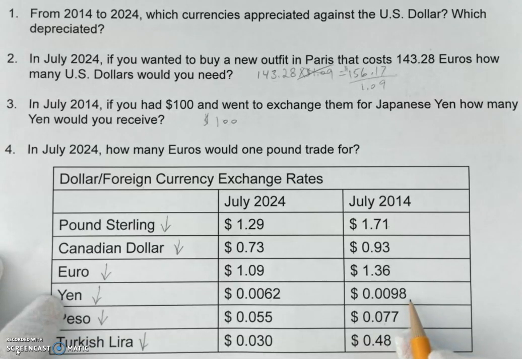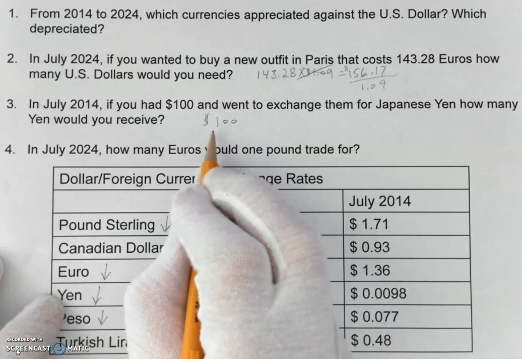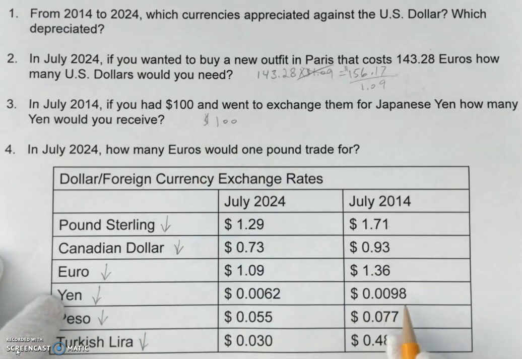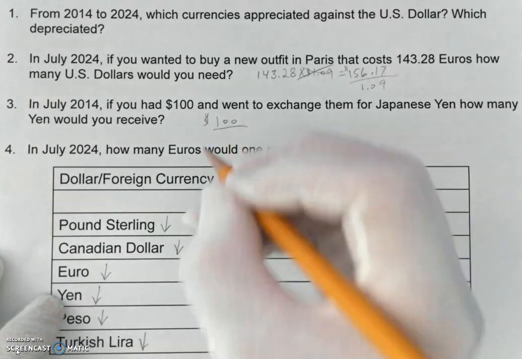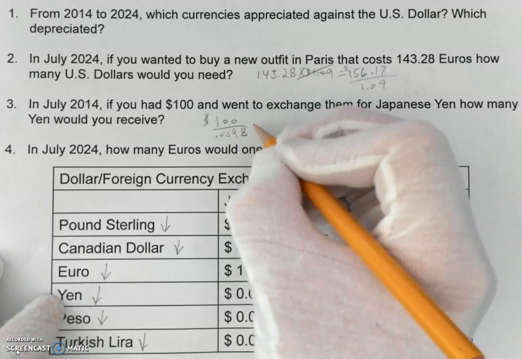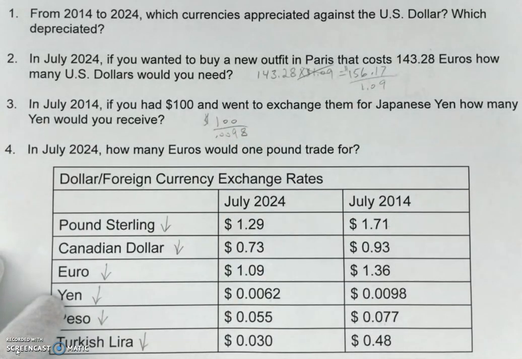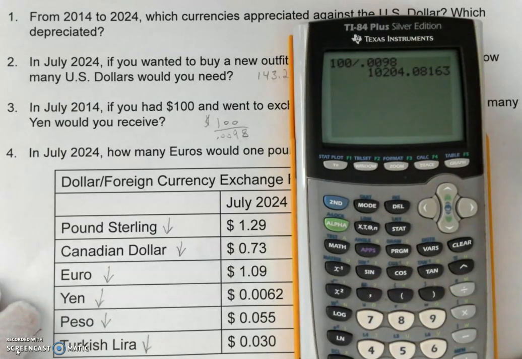So what do we do? Well, if I had $100 and I wanted to buy something that costs just under a penny, I would take that $100 and divide it by that. So 0.0098. And if you do that, take 100 divided by 0.0098, 10,204.